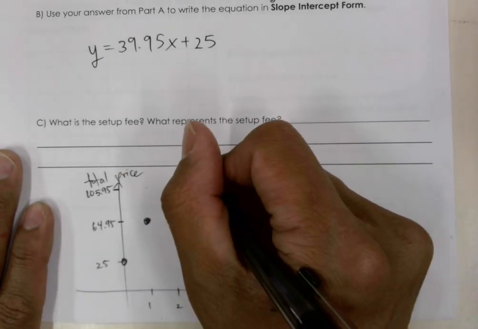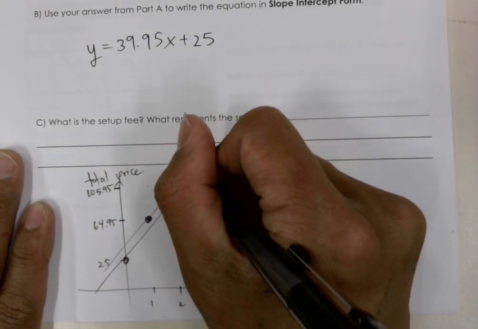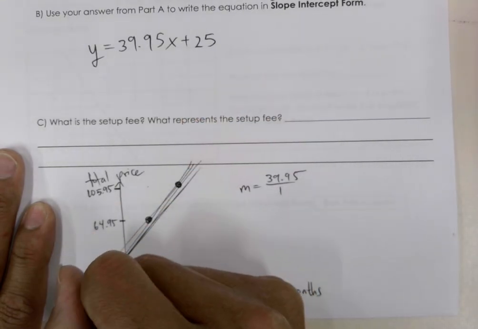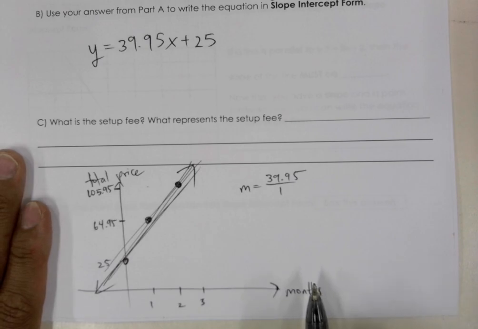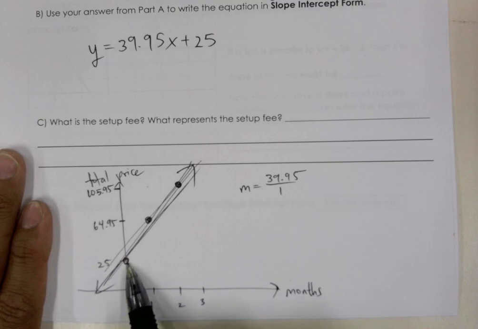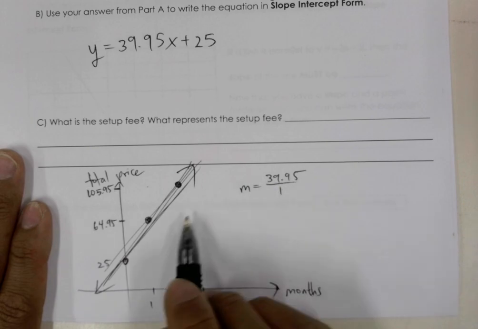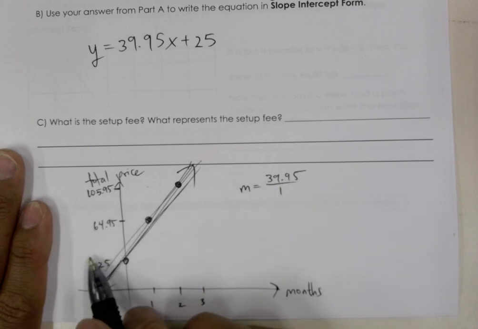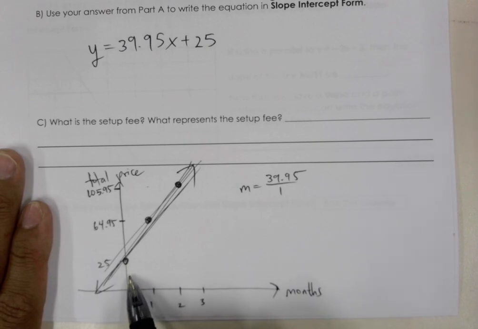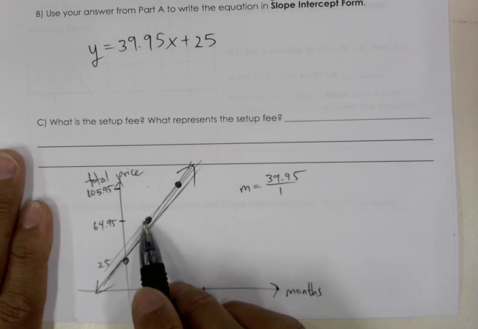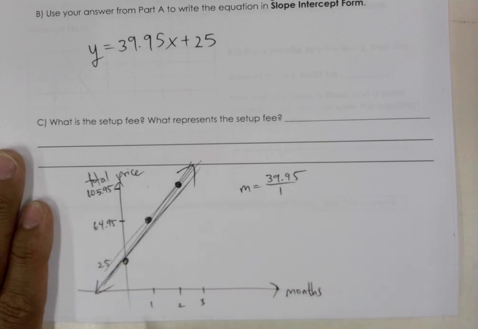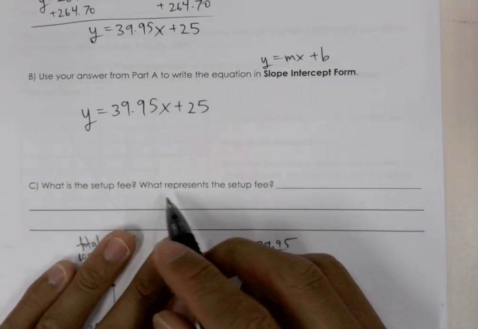So the question here is, what's the setup fee? Kind of hard to draw this line. But looking at the graph here, we can see that the setup fee is right here. It is $25. And for each additional month after paying $25, you need to pay $39.95. So the setup fee of $25 is a one-time fee, and then every month we're going up by $39.95.